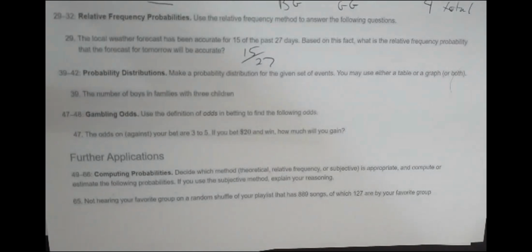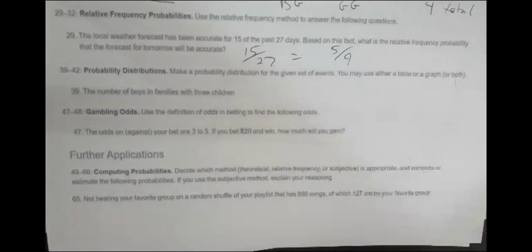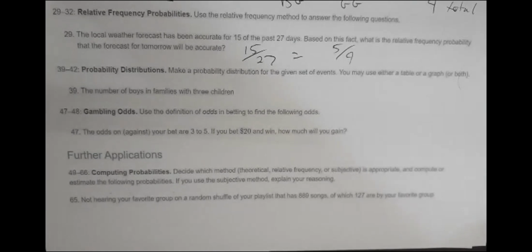Is that they're both divisible? Okay, so we can reduce this a little bit. They're both divisible by 3, I think. Is there an easy way to figure out how to reduce those kind of weird fractions, or do you just know that by looking at it because you're a math professor? Like 15 out of 27.